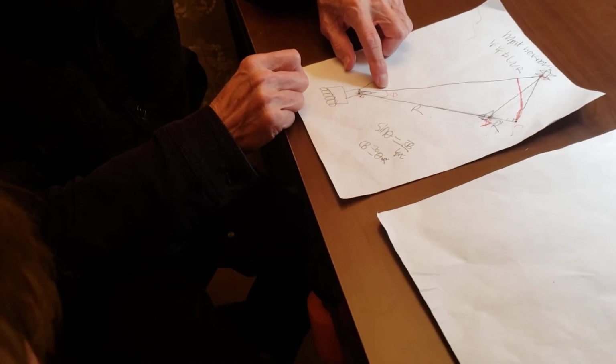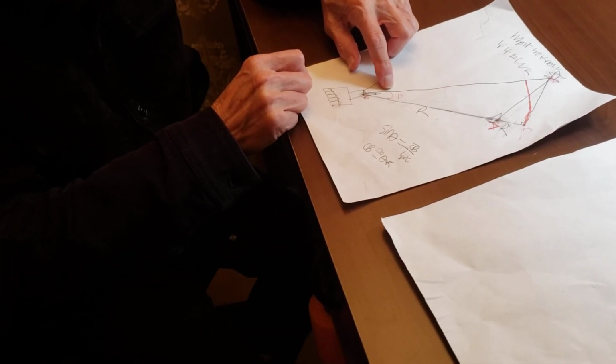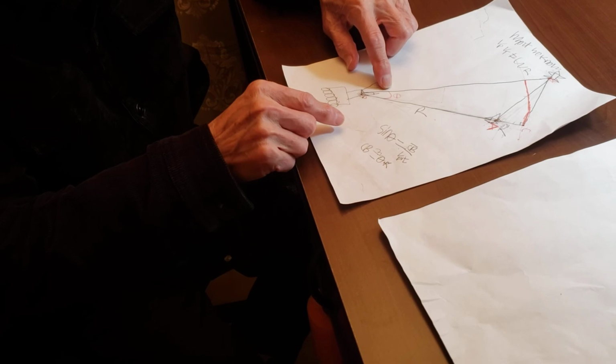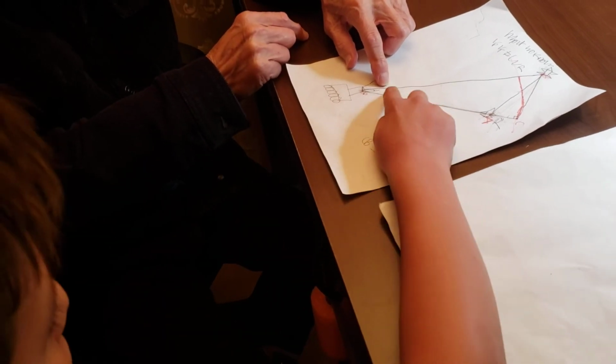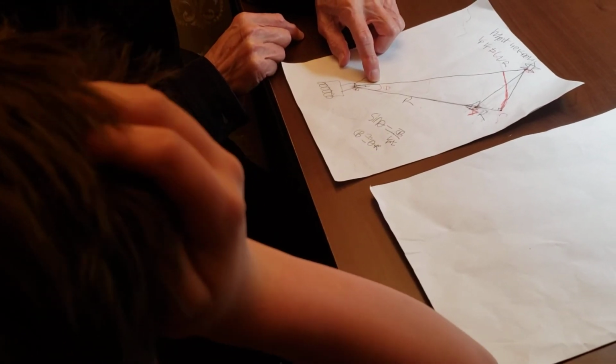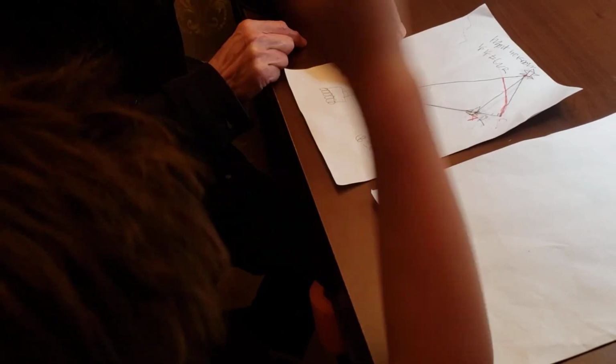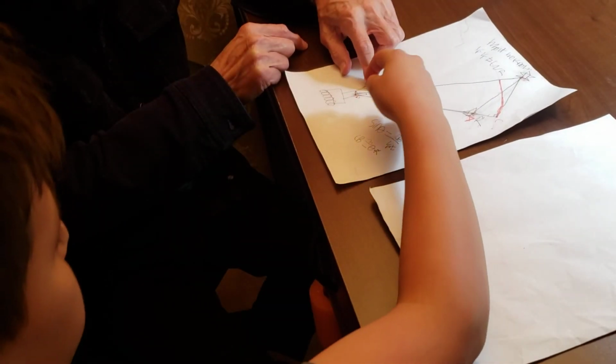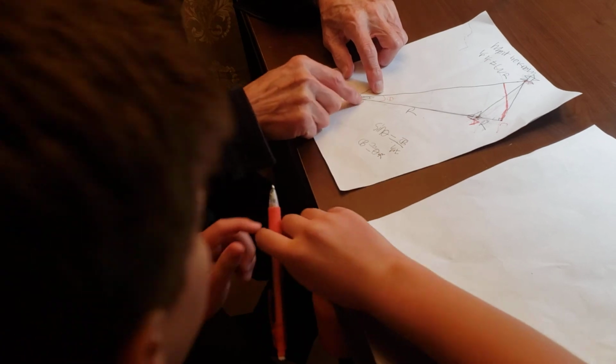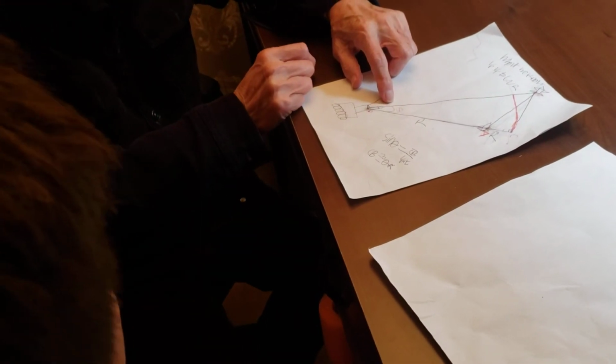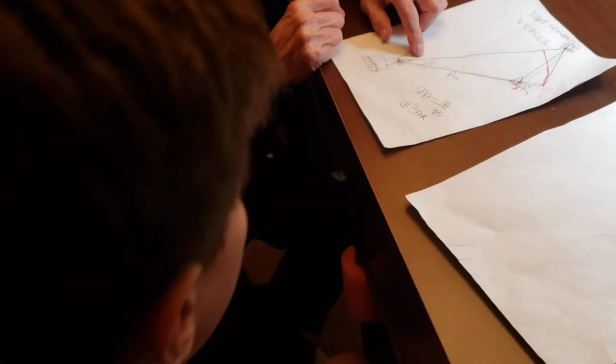Can you explain one more time the arc? How did you find the length of the arc? You find the length of the arc by measuring theta in radians and then multiplying it by the R prime, which is from here to here. That's the radius of a circle. Okay, so he's trying to draw a circle here.